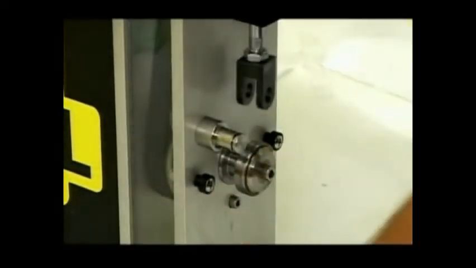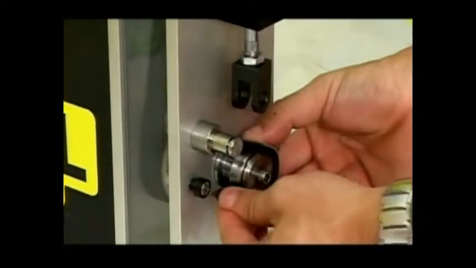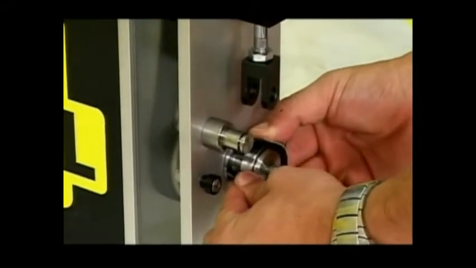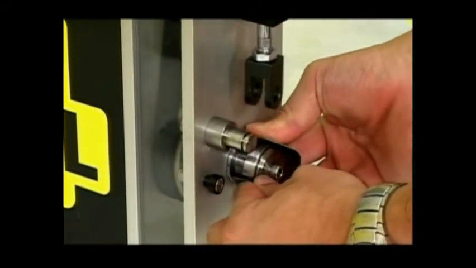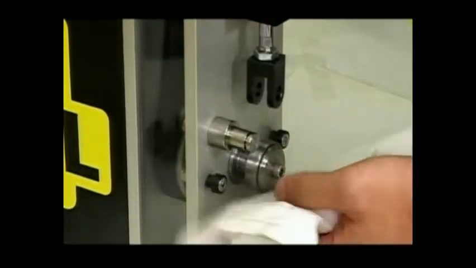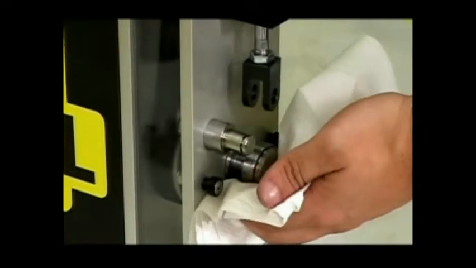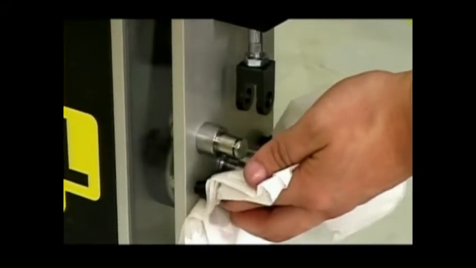We also are going to use emery cloth or a diamond file, which is going to remove any film or any lubricant that has been used in previous tests. Once the surface is completely clean, we can start the test.